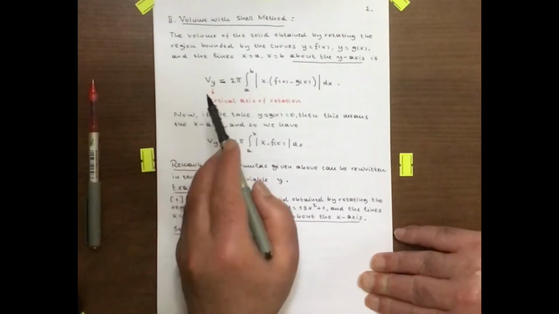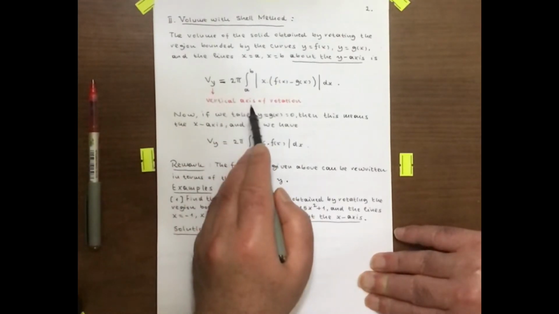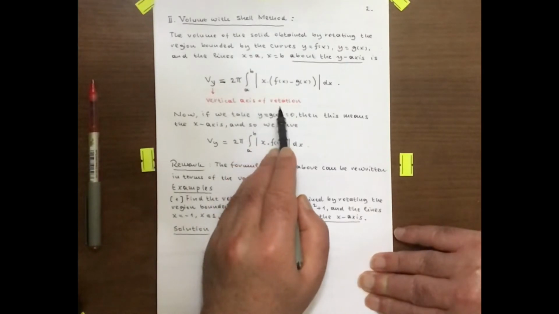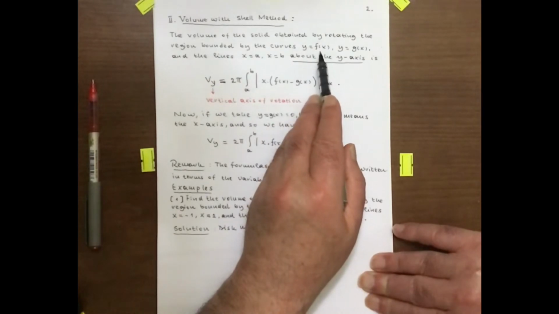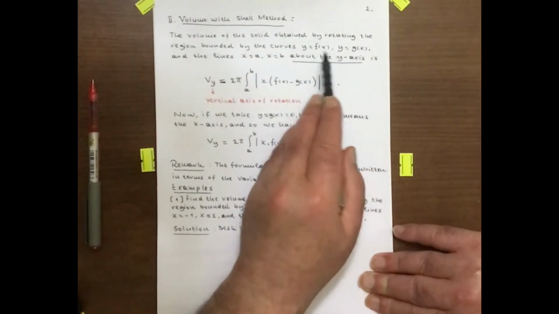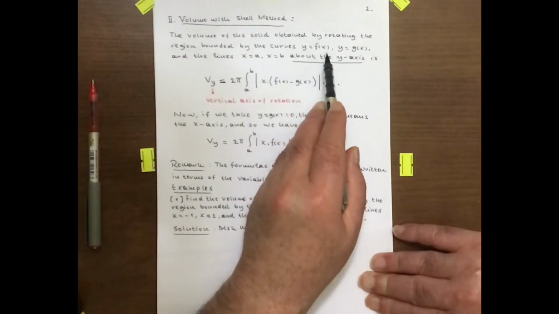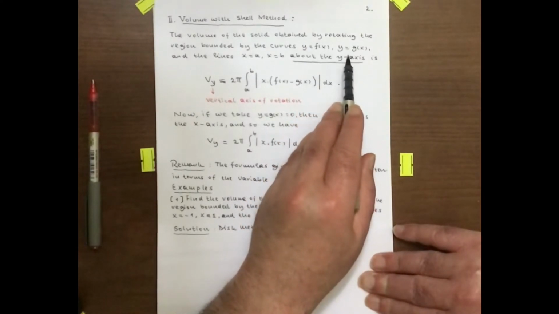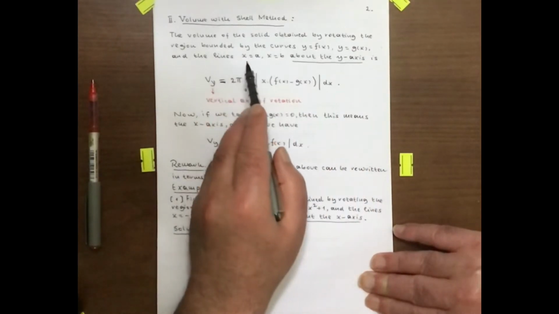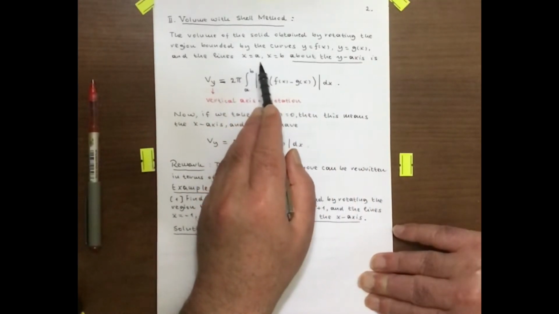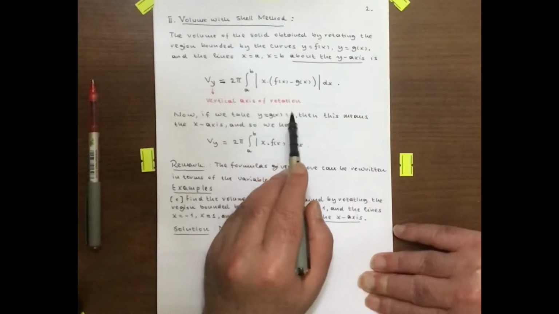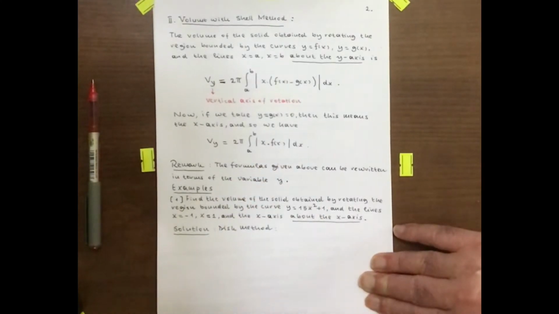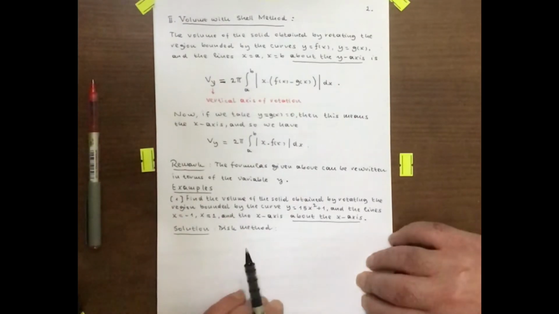As you can see, y is our axis of rotation, but our function, or our curve, depends on the variable x, and our lines again depend on the variable x. But our axis of rotation is the y-axis.